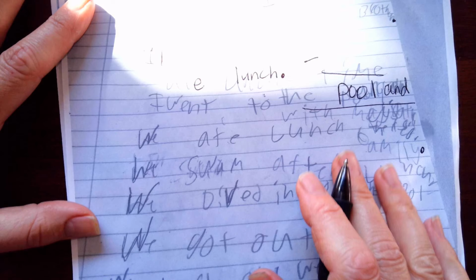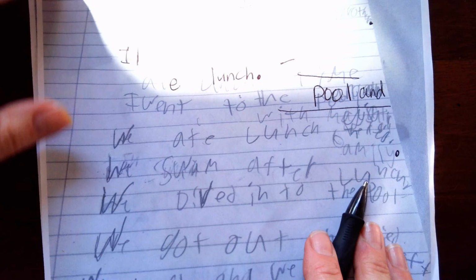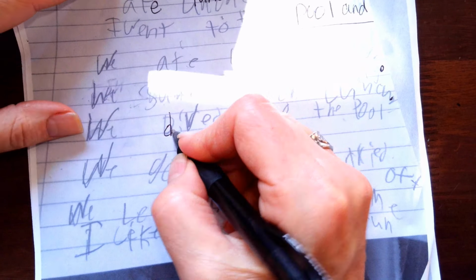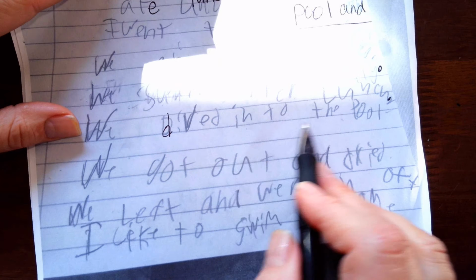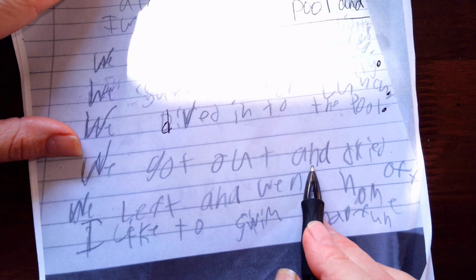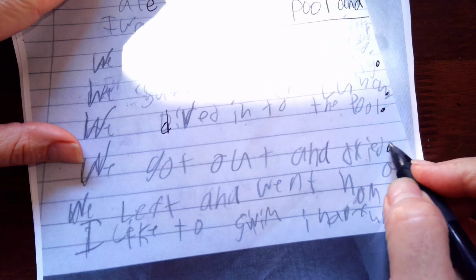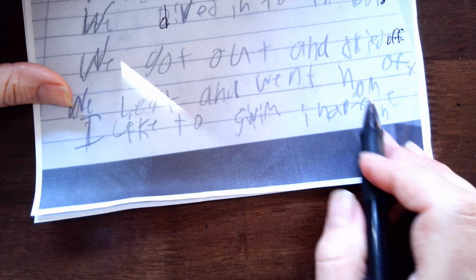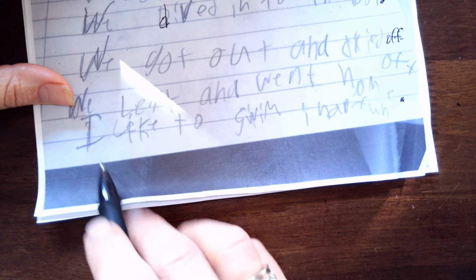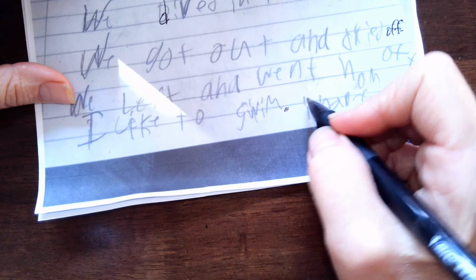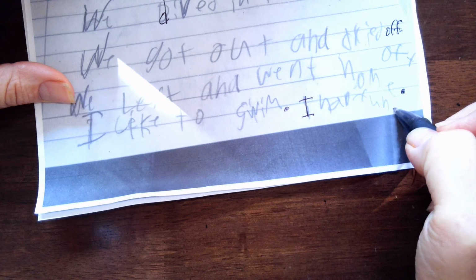And then we swam after lunch, period. We dived, lowercase d, into the pool, period. We got out and dried off, period. We left and went home, period. I like to swim, period. Then capital I had fun, period.